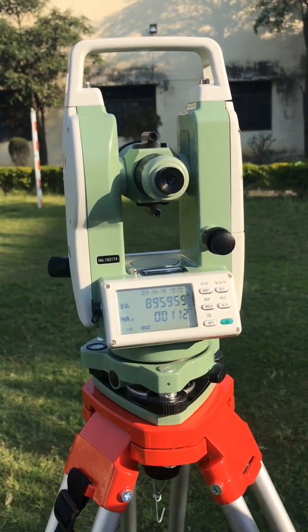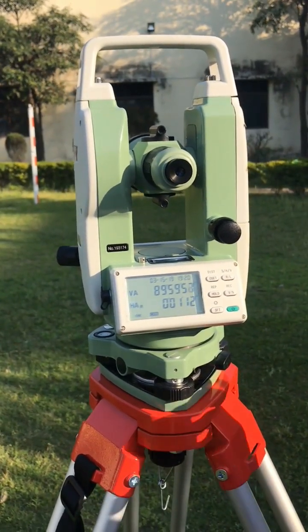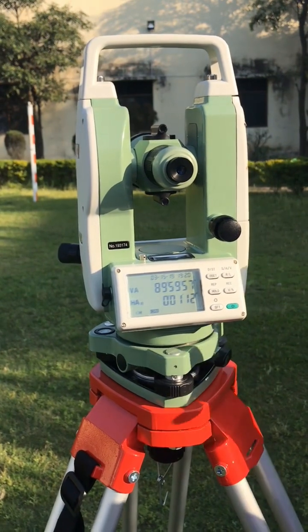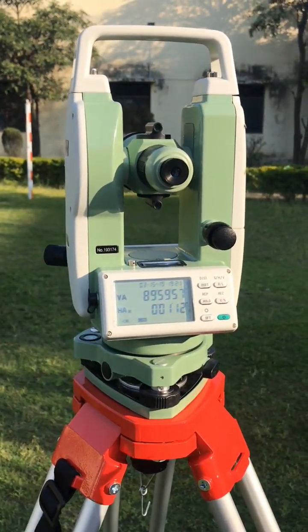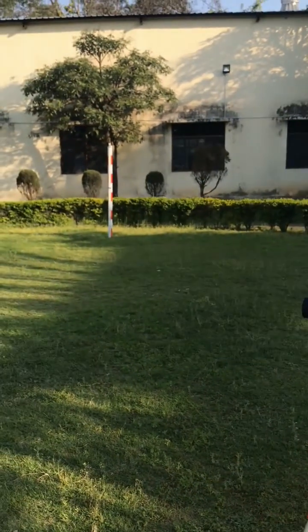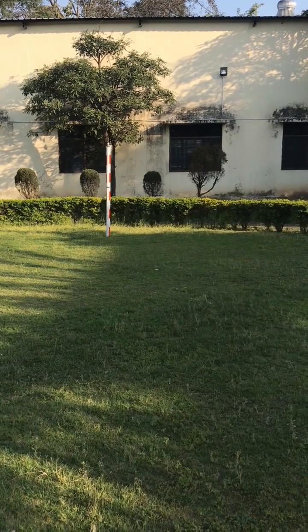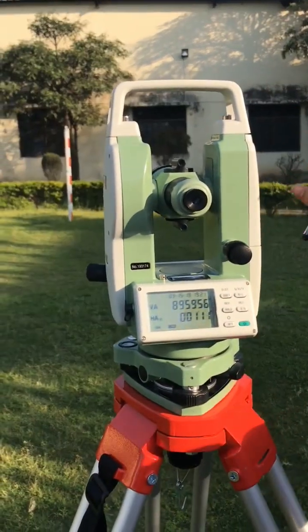Now we will measure the height of any object using the digital theodolite. Here for example we have placed that leveling staff over there, and now we want to measure the height of this leveling staff.